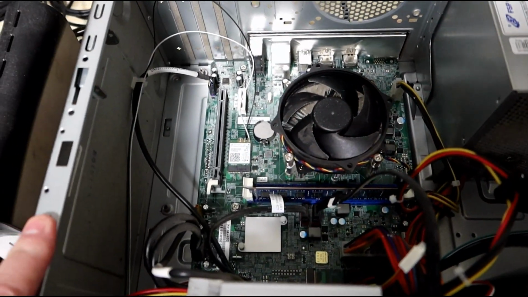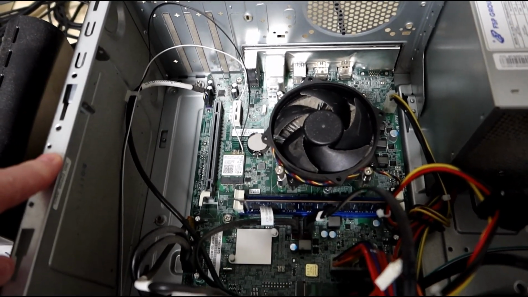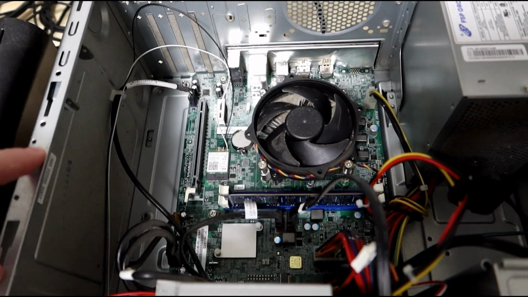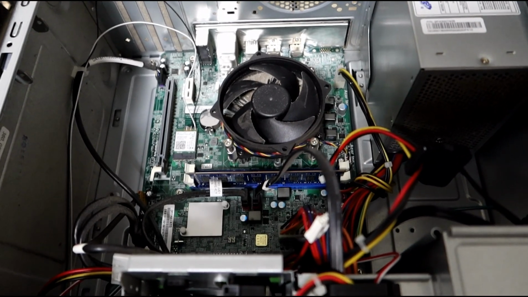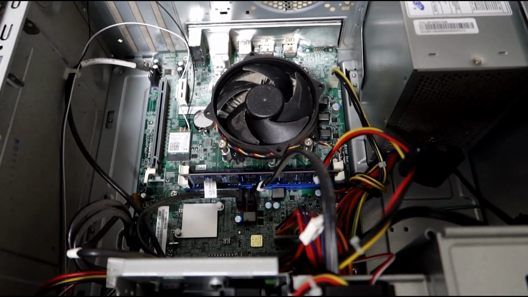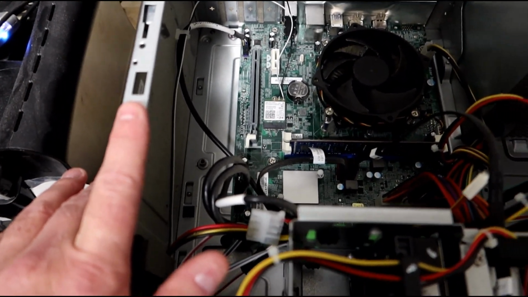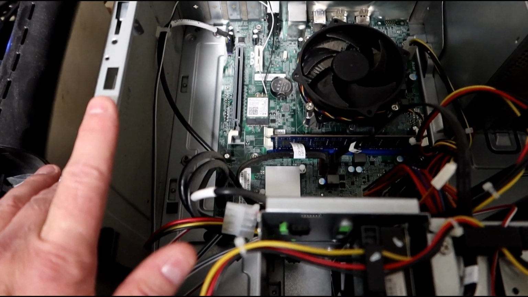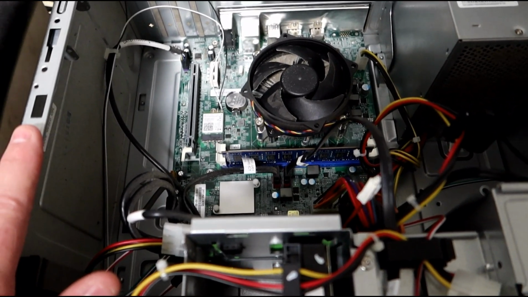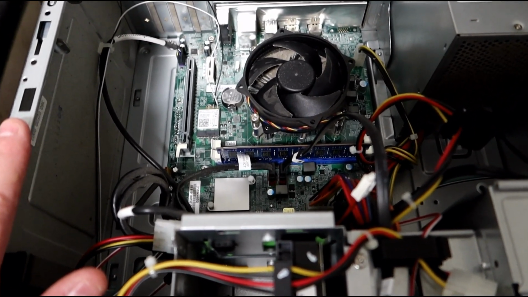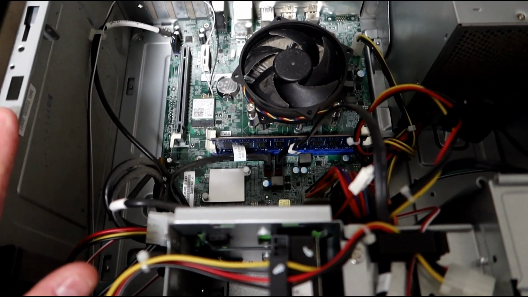Now, normally when I would be doing this, I would have a little thing that would strap onto my wrist and clamp onto the side of the case here, just to make sure that I remain electrically discharged. I do have one of those, but it's in the storage locker somewhere and I'm not exactly sure where it is. So I'm just going to get around the issue by only working with one hand and keeping the other hand on the metal casing of the computer. This will keep me and the computer at the same electrical potential and eliminate the risk of any kind of static discharge that could damage something.